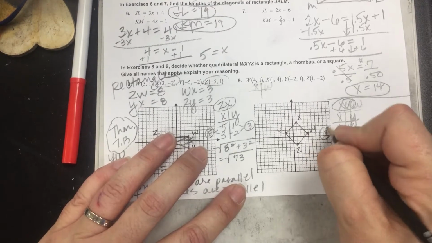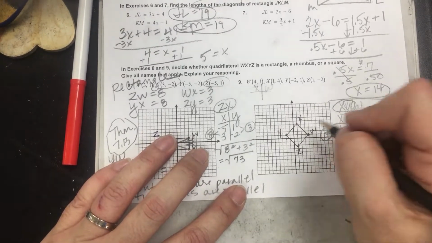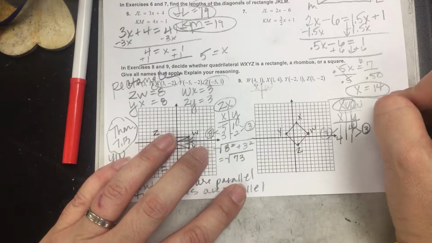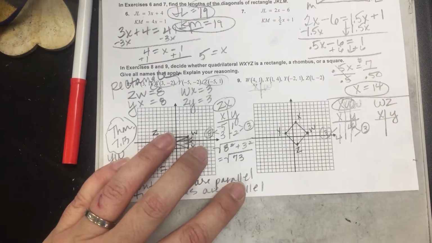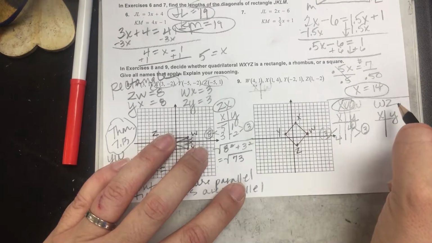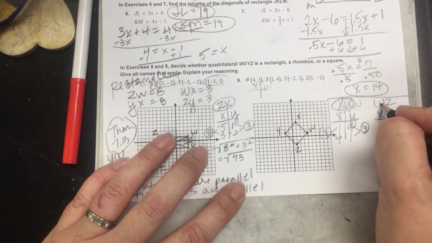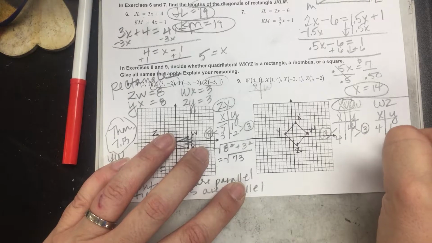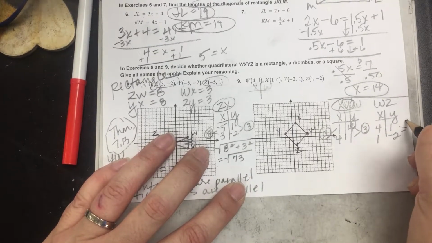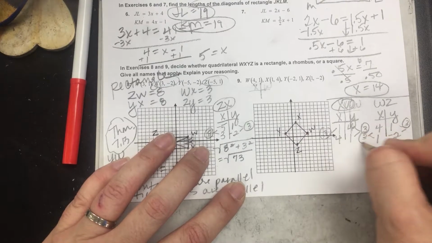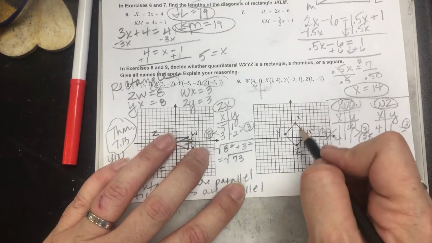3. How far apart? 3. I'm going to go in and see if all the rest of them have the same how far aparts. I know it sounds funny like that, but I know my kids are following. W to Z, W to Z: 4, 1, Z: 1, -2. How far apart? 3. How far apart? 3. Okay, so I know those two sides are congruent to each other.